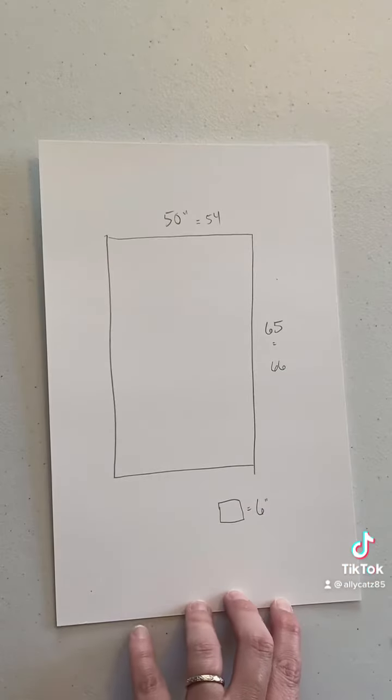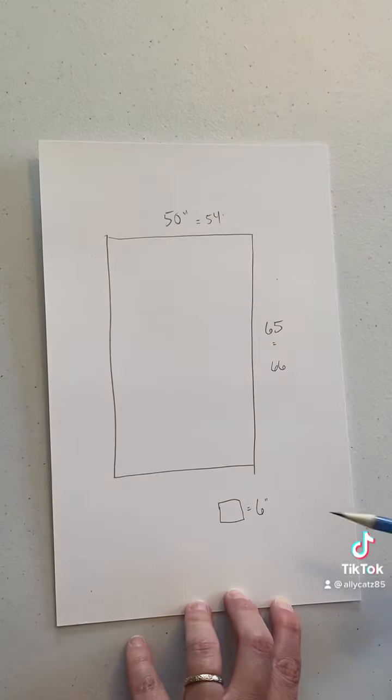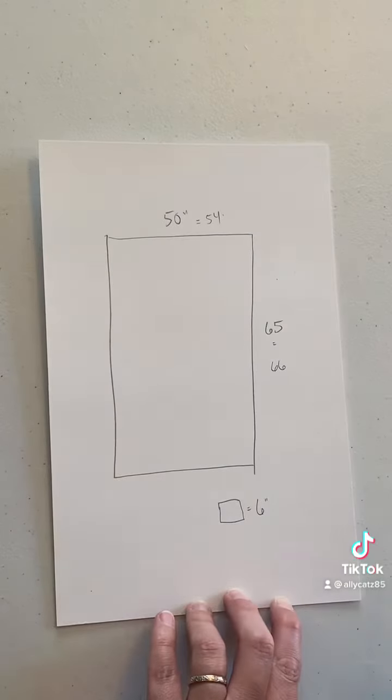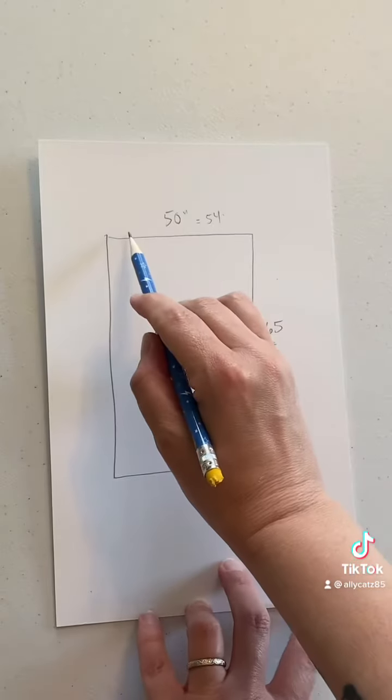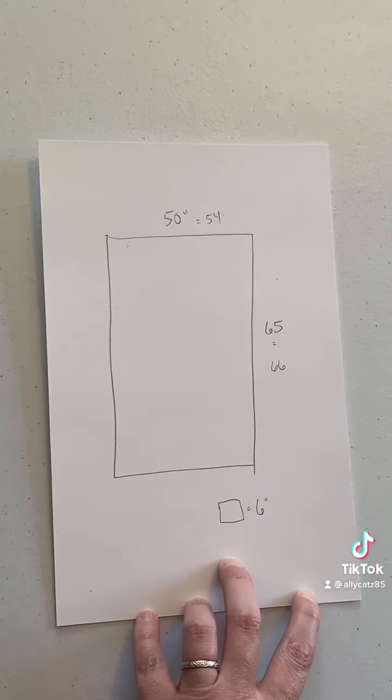So if we do some basic math, we know that 6 times 9 equals 54 inches. And we know that 6 times 11 equals 66. So that's about where I wanted it to be. So we know we need to do 9 columns and 11 rows. So let me go ahead and sketch that out.